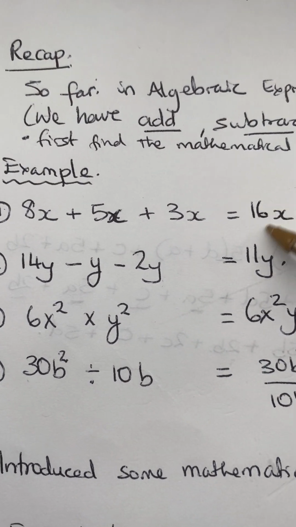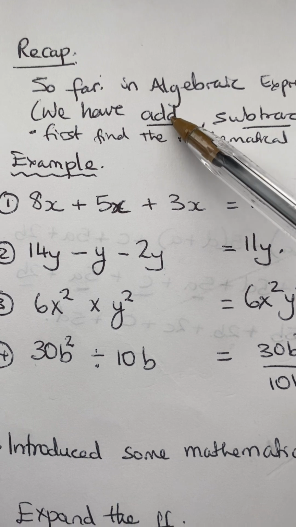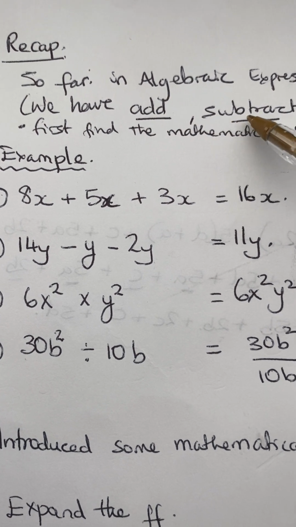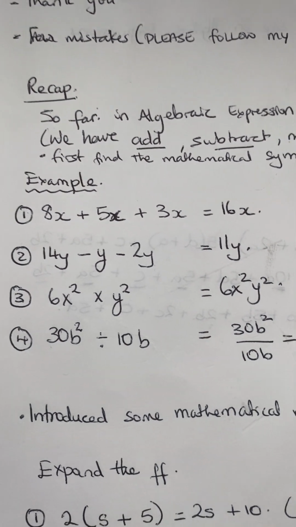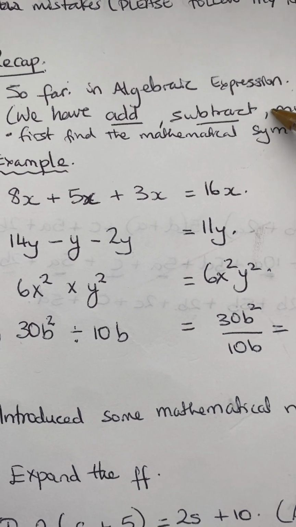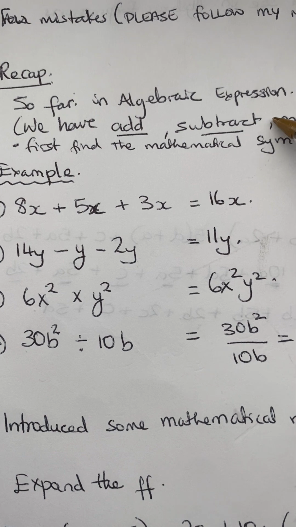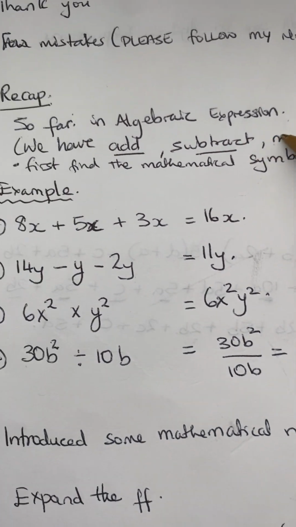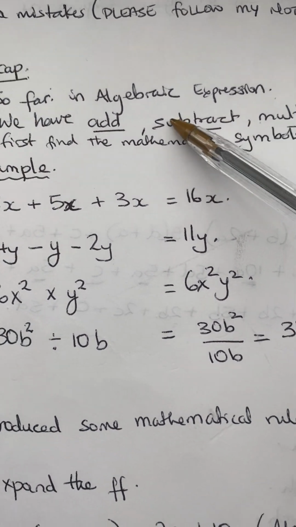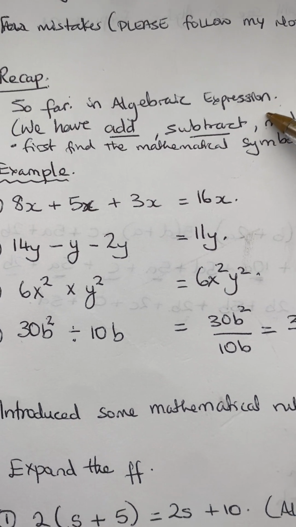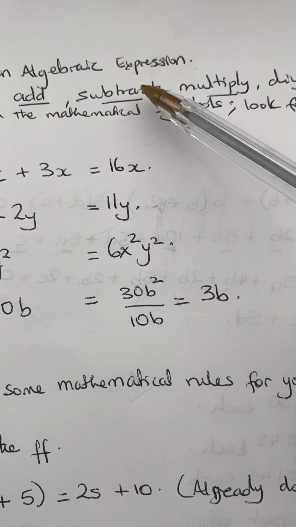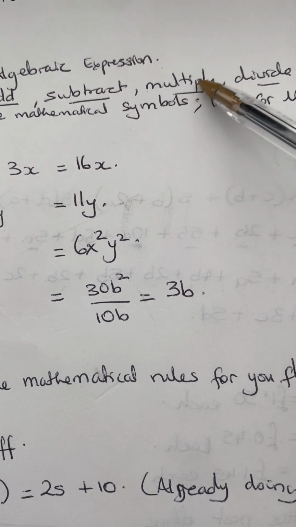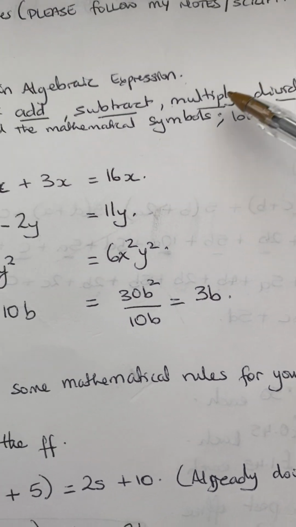We are going to do a quick recap and then just look at some examples today, and then hopefully we'll come back on Monday and see what we'll do, okay? As I said earlier, we've been doing algebraic expressions. We've looked at add, subtract, multiply, and divide, okay?